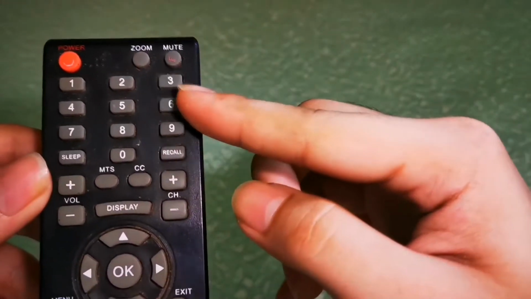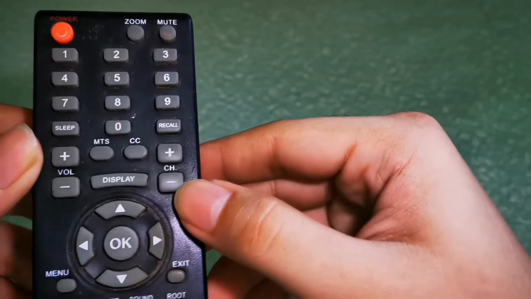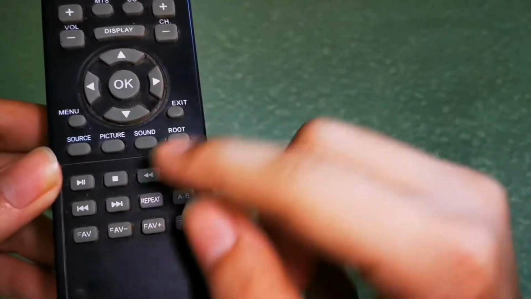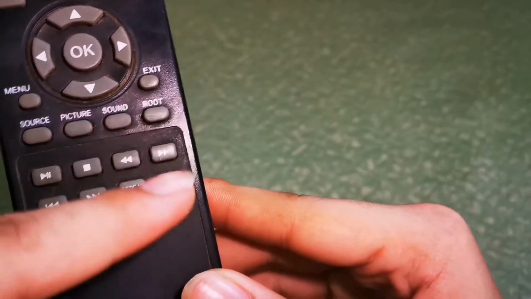Now going back to the TV remote, we can see that the buttons are grouped separately according to their relation. Now let's check the contrast. By the way, what is contrast?